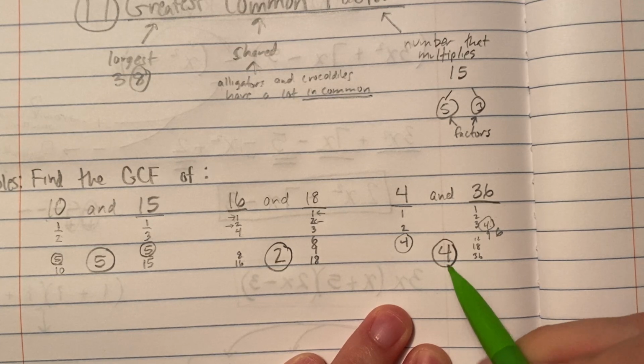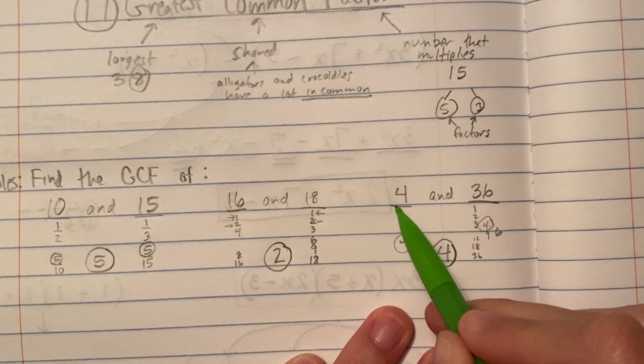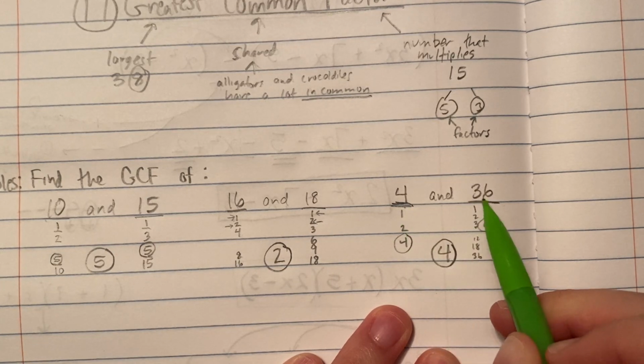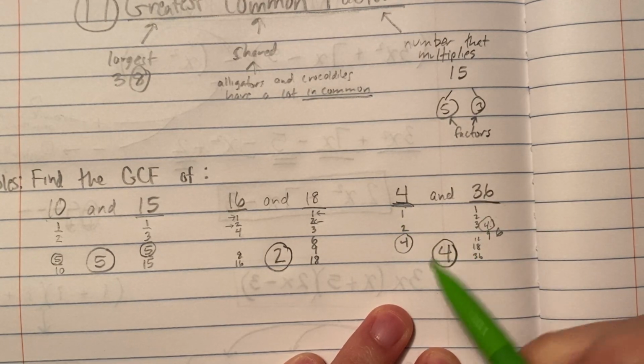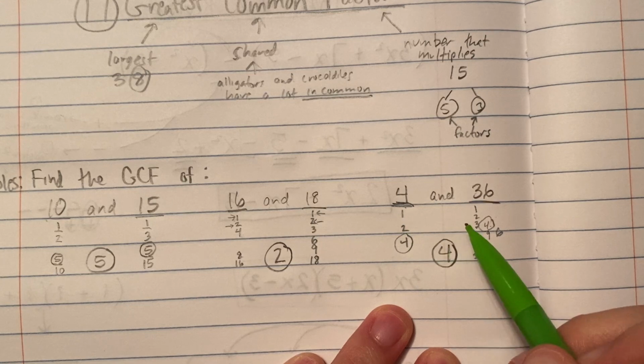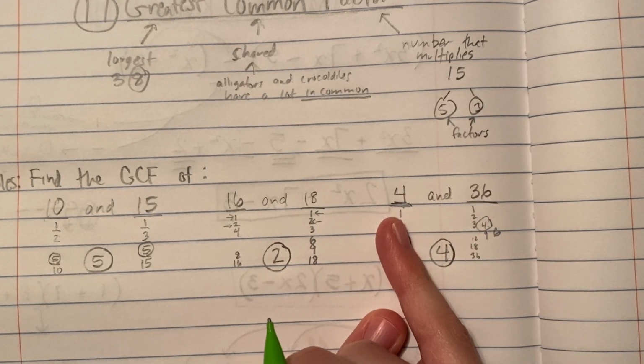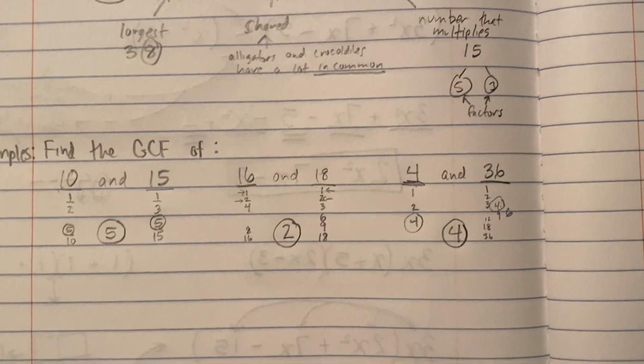And that's not too uncommon, that the greatest common factor is actually just the smaller number, right? Like if this was 5 and 25, the greatest common factor would be 5. If this was 10 and 70, the greatest common factor would be 10, right? So sometimes that happens where the greatest common factor is just the smaller number, all right?